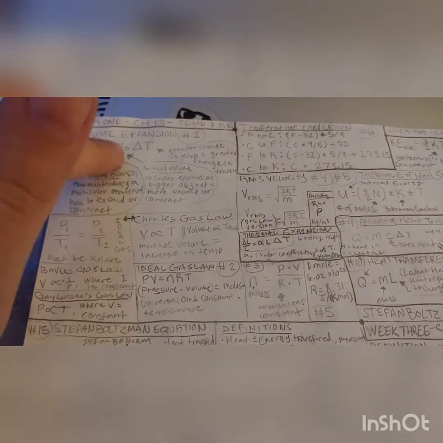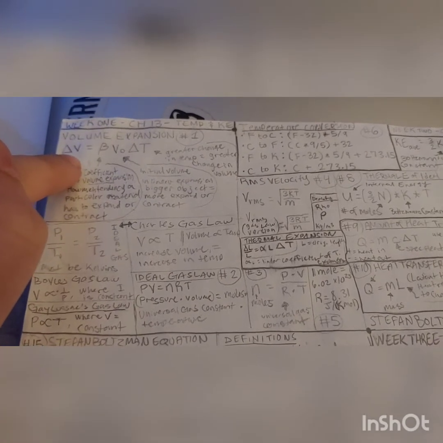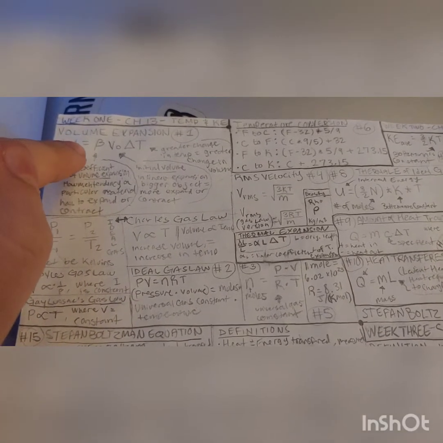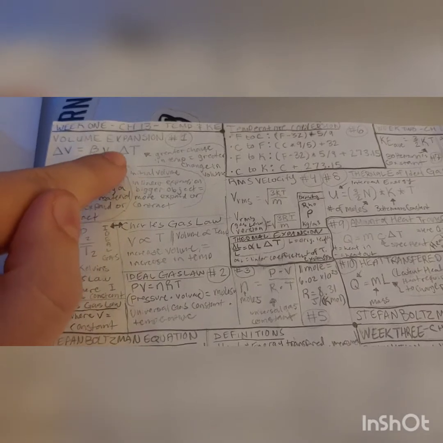Okay, so here you can see I broke things into weeks. And then you can see I have the formulas, so the change in volume with the coefficient of volume expansion, initial volume, and the change in temperature. So it's been a little while since I took this physics class, but hopefully not too long that I can give you really good insight here.